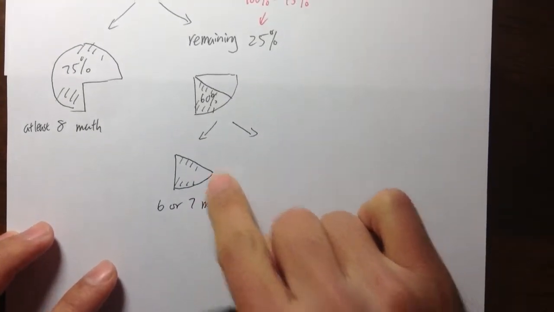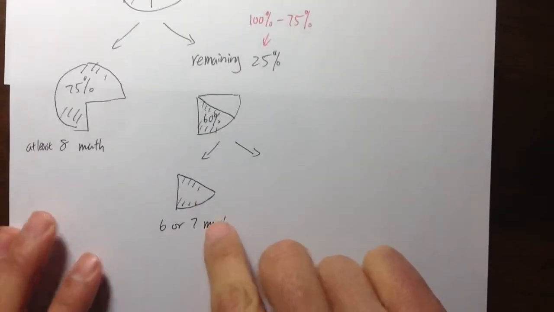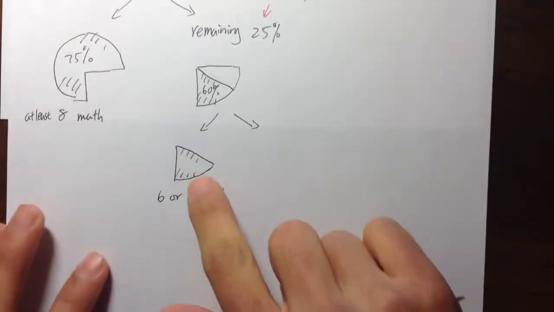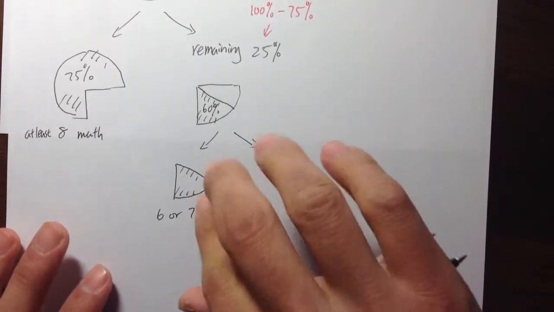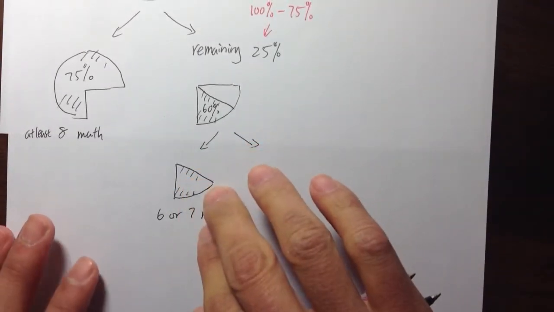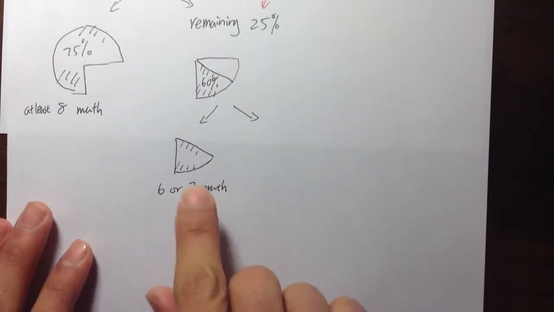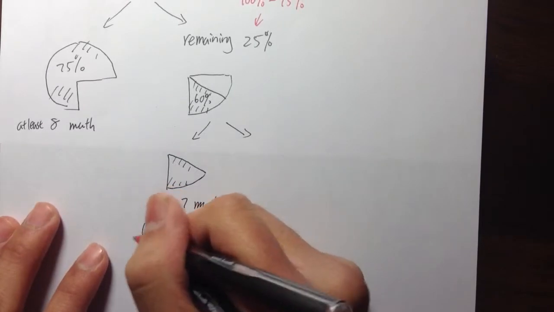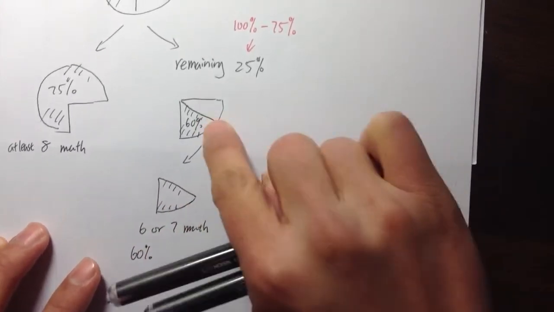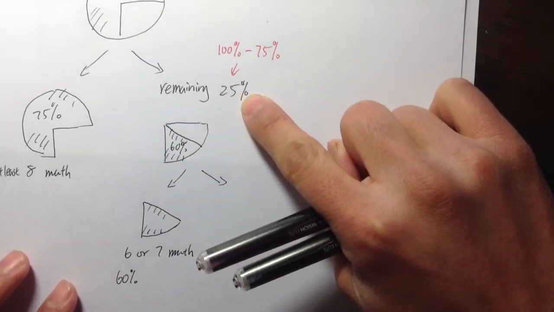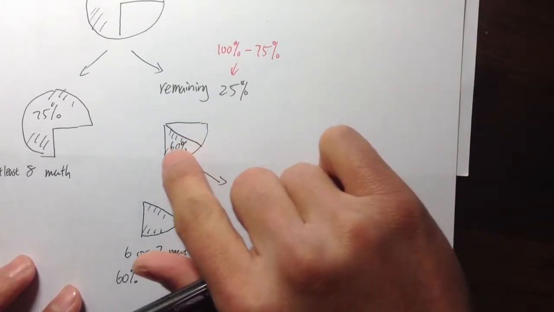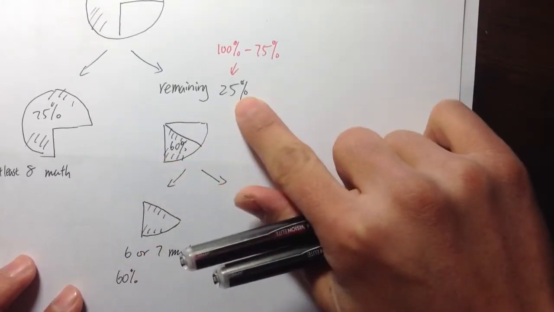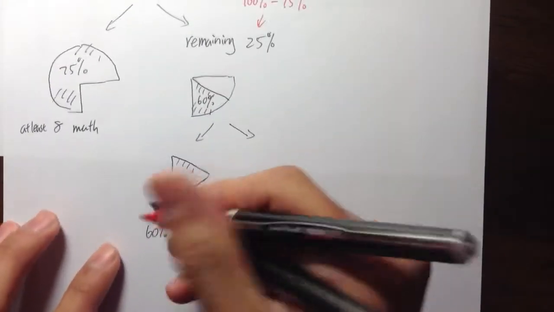And what percentage of the students actually took just 6 or 7 math courses? It's not 60%, right? This is actually 60% of the 25%, because it's only saying 60% of the remaining students.